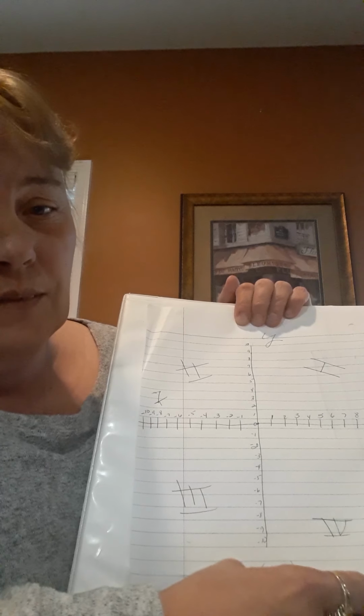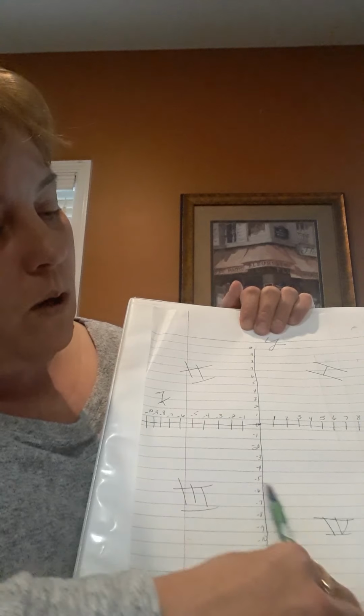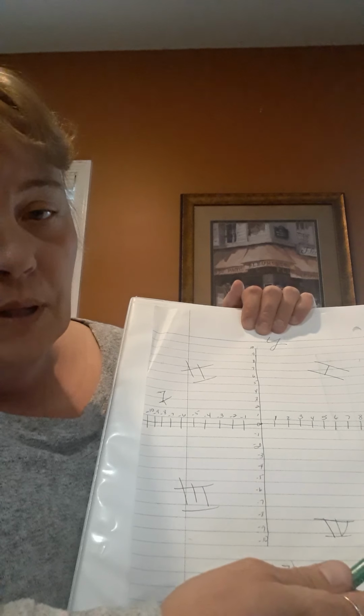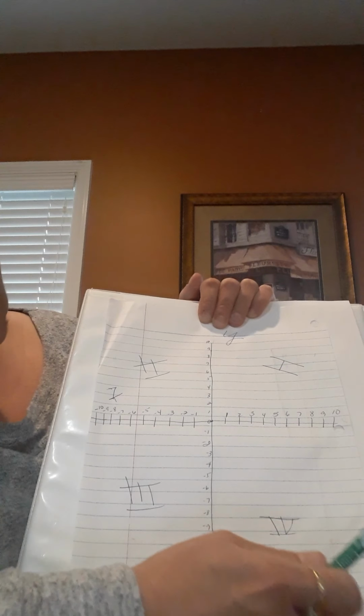Really I wanted to go over the vocabulary again and the actual quadrants, and then I was going to plot a few points. Now it's going to be kind of difficult, but I'm going to try to work with this.